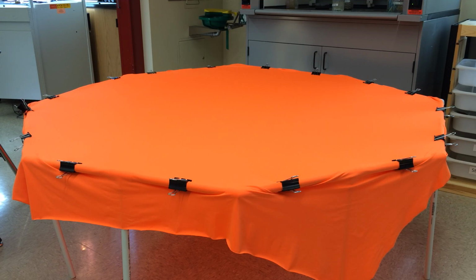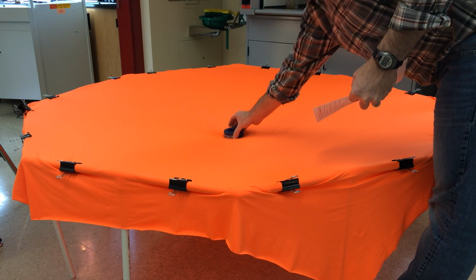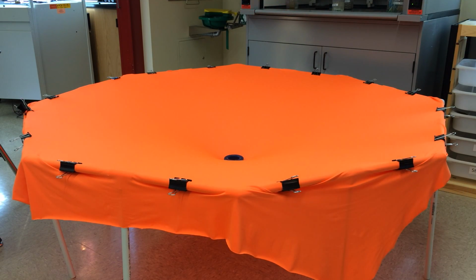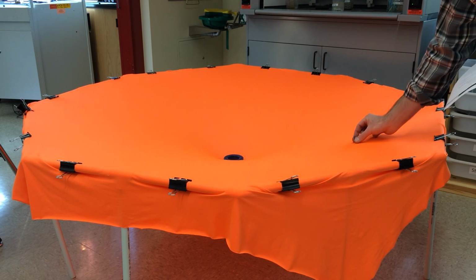Okay, I'm going to show you one way you could do it. It may be different than the way you wrote down, but let's go ahead and see. I'm going to put a large mass right here in the middle, and I am going to take a marble and roll it towards that large mass. Here is a marble, and I'm just going to roll it.